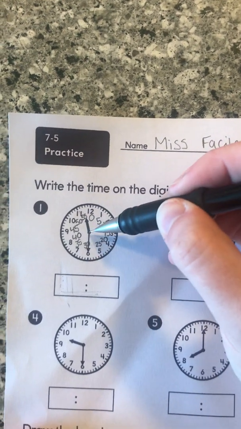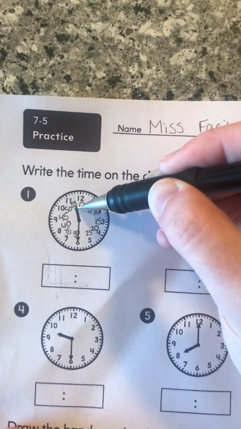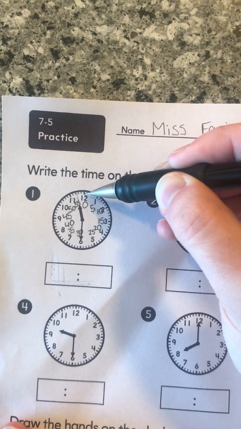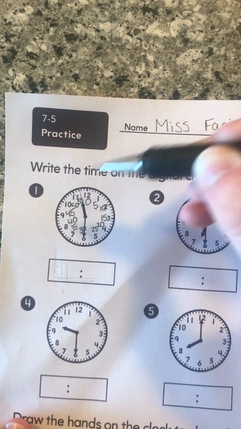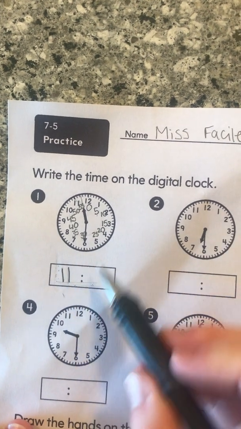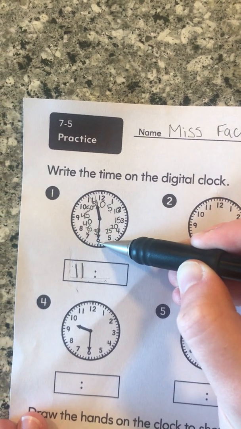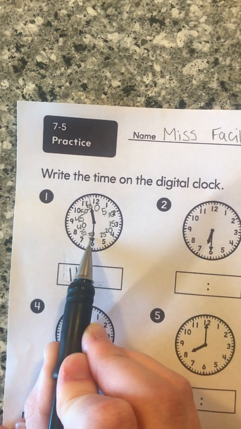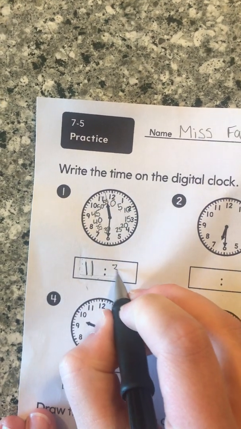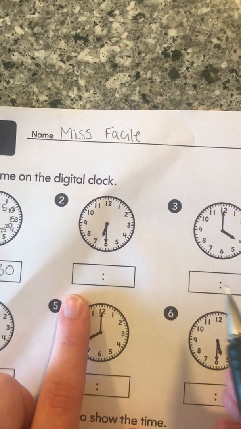So first I'm going to look at the hour hand. That's the shorter one, and it's pointing right in between the 11 and the 12. So that means my hour is 11. We're not to the 12 yet, but we're just a little past 11. So I'm going to write 11 for my hour and then my minutes. My minute hand is the longer one right here. It's pointing to the 6. So that means it's 30 minutes past 11. 11:30 is our time.